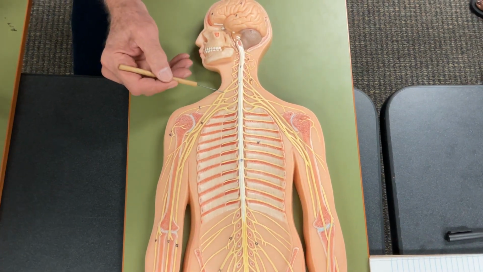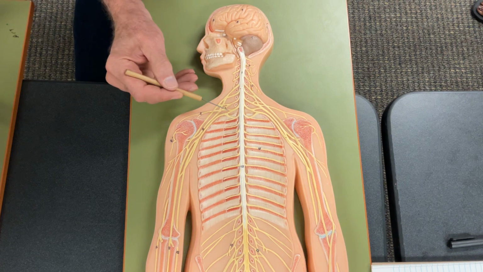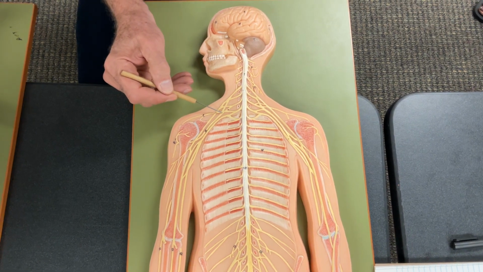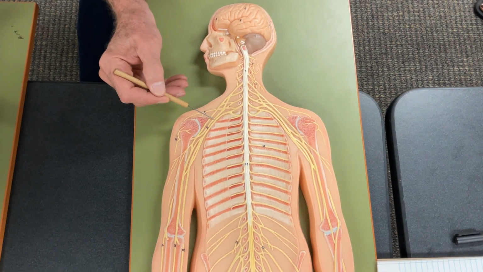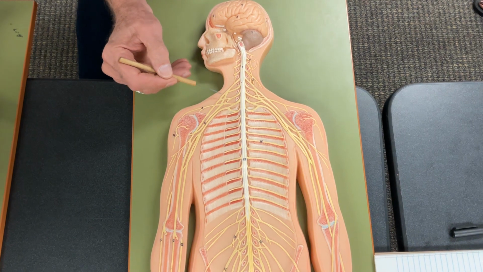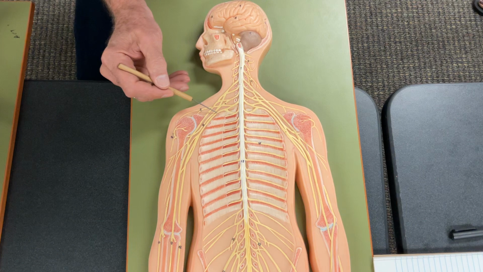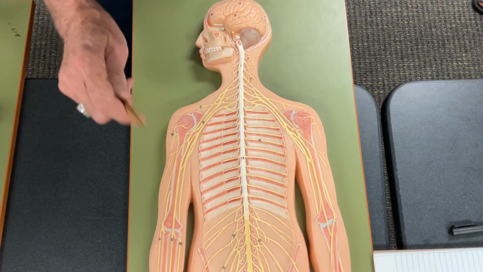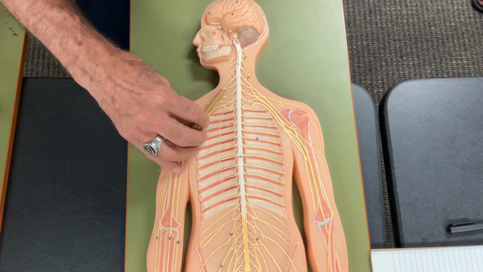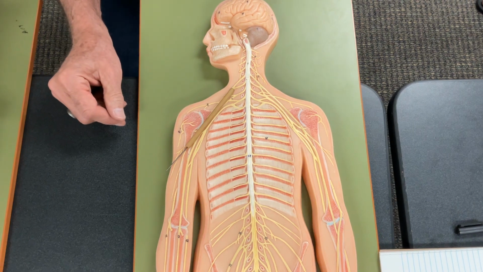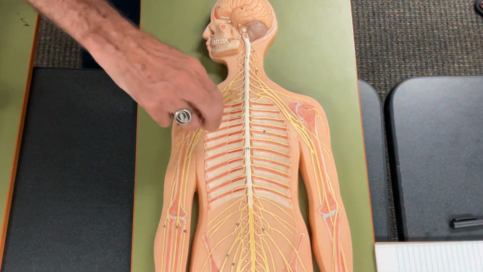Easy way to remember is that 1, 2, 3 posterior divisions will all come together to form the posterior cord. 2 anterior divisions will form the lateral cord. The last remaining anterior division forms the medial cord, all getting their names in relation to the axillary artery.